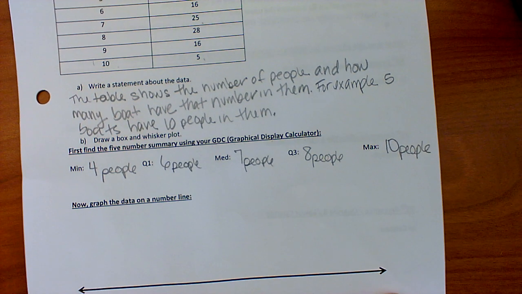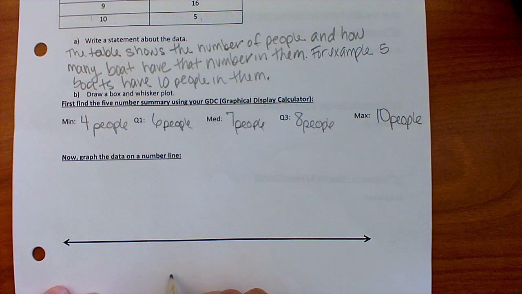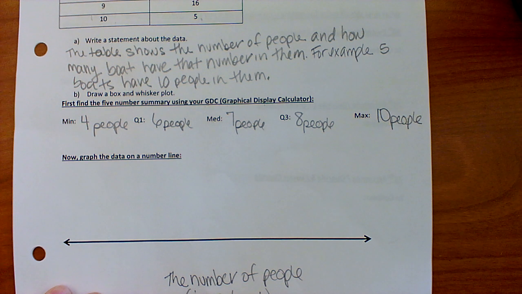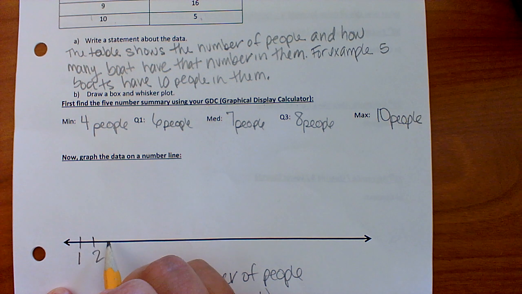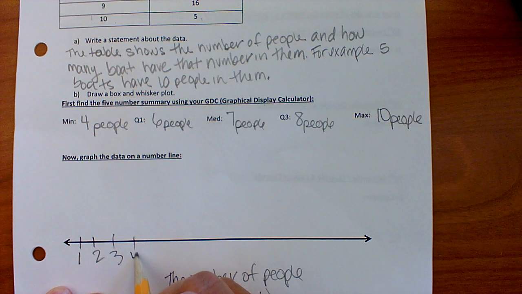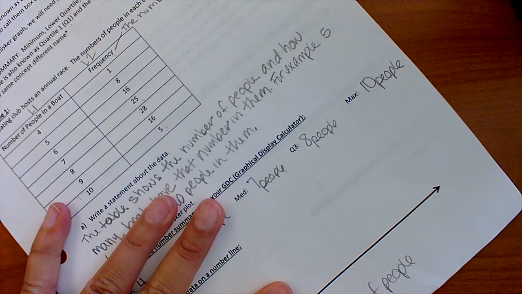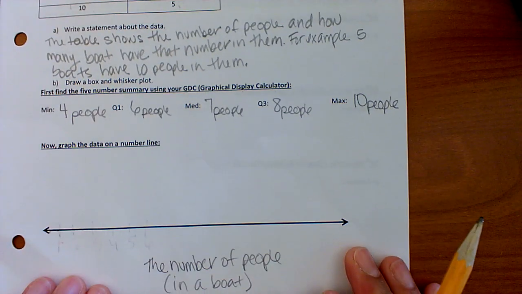Okay, now let's graph the data on a number line, and as you can see, I gave you a nice line down here. So let's write what this represents, the number of people in a boat. And let's do a little scale. I'm going to go from 1 to 10. No, let's go from 1 to 11. My spacing is awful, I'm sorry. Let's erase that. Let's get it a little bit better. So that takes up the whole number line. Nice and neat.